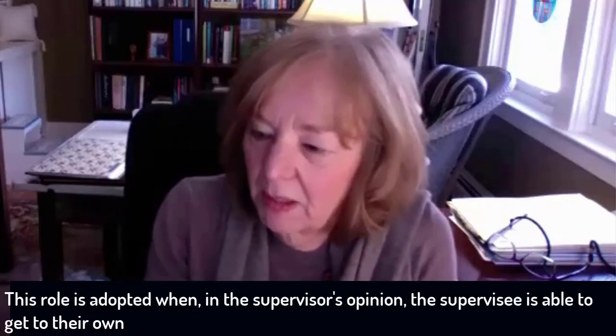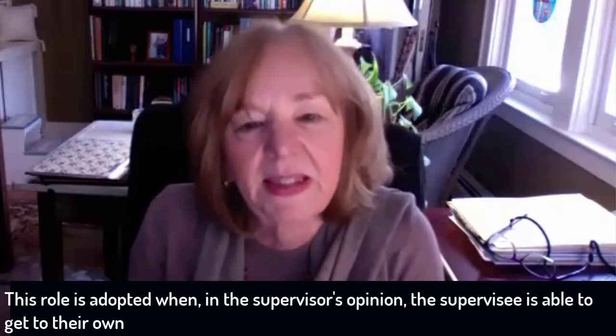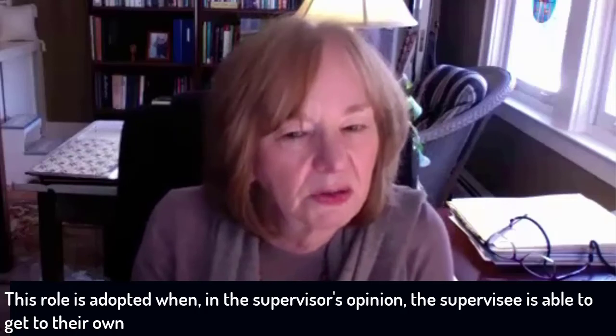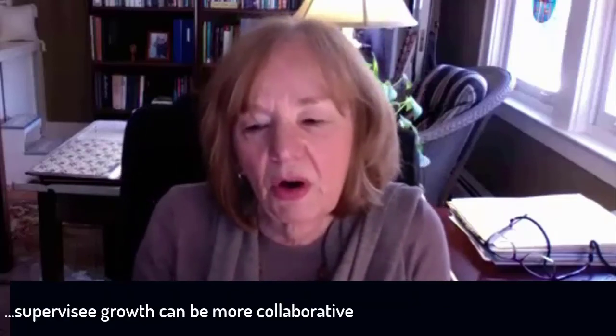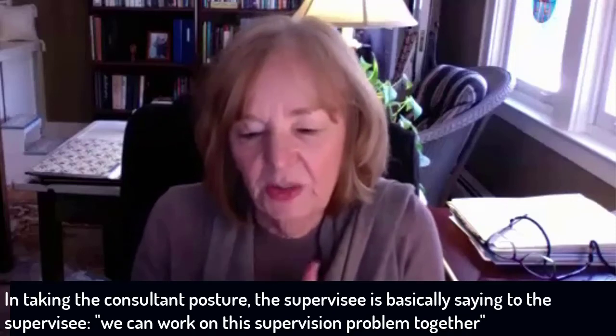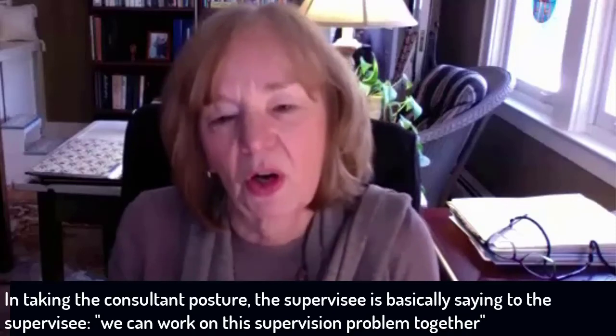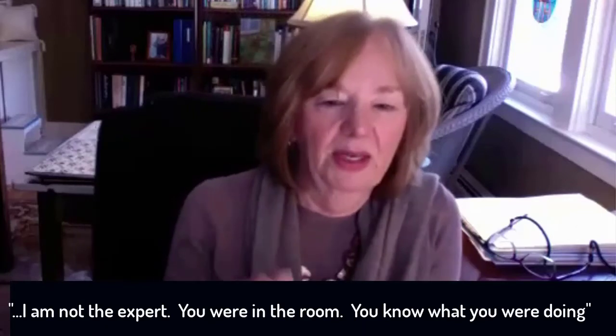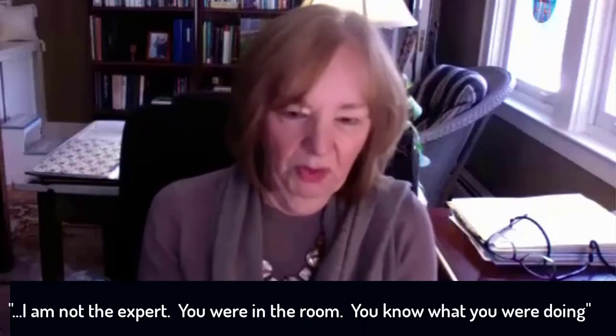The consultant role is one where, in the supervisor's opinion, the supervisee is able to get to their own conclusions about an issue. Their growth can be more collaborative. If challenged, they could probably come up with what was going on and why and what they might want to do differently. So when the supervisor takes a consultant posture, he or she is basically saying, we can work on this supervision problem together. I'm not the expert. You are in the room. You know what you're doing. You're having a bit of a challenge right now, but I think we can work this through.